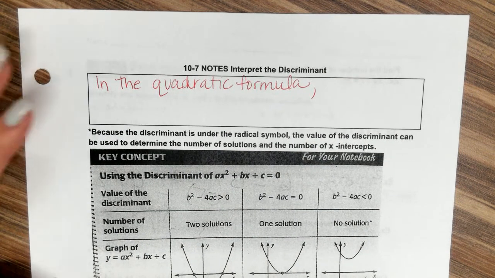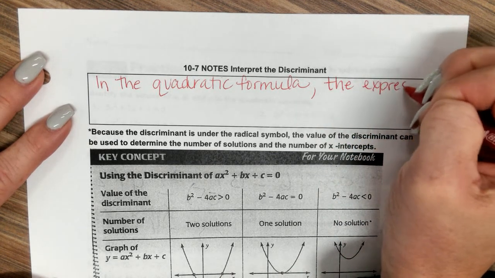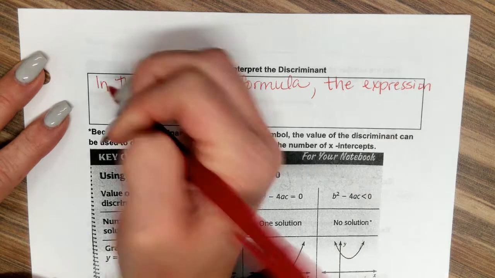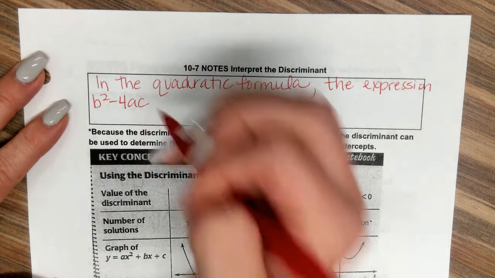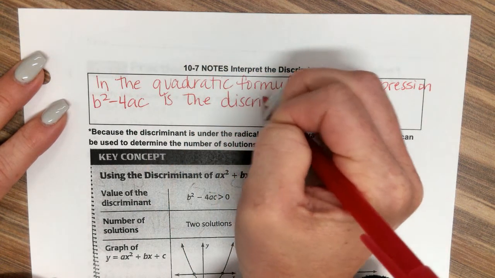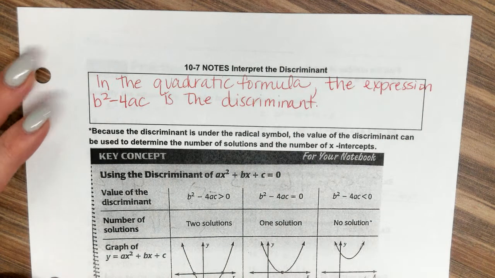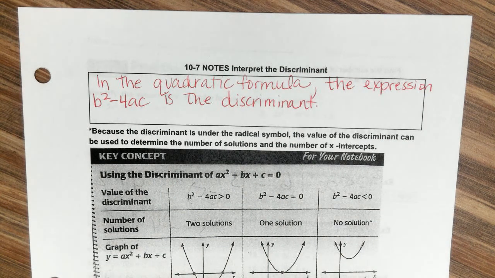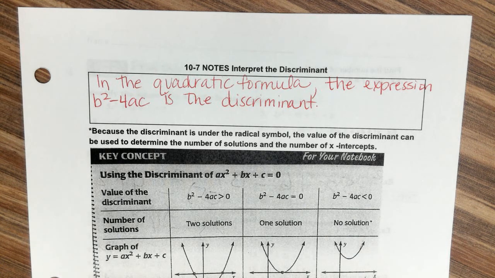In the quadratic formula, the expression b squared minus 4ac is the discriminant. So y'all remember the quadratic formula we learned yesterday? That piece of the formula is called the discriminant.